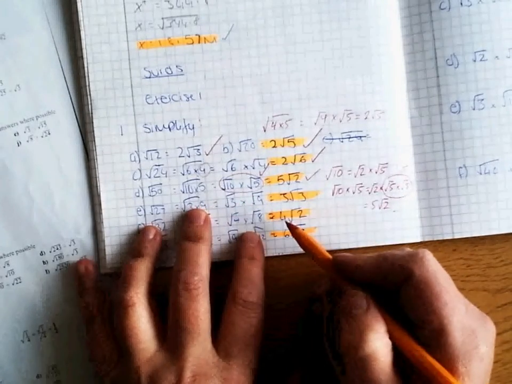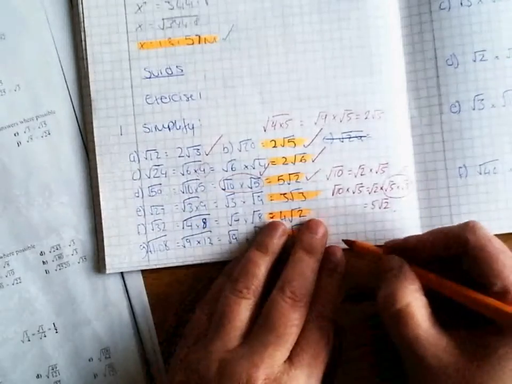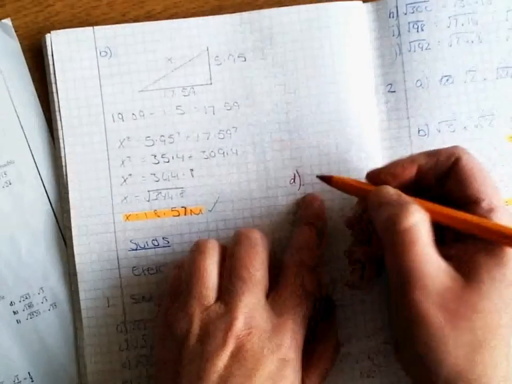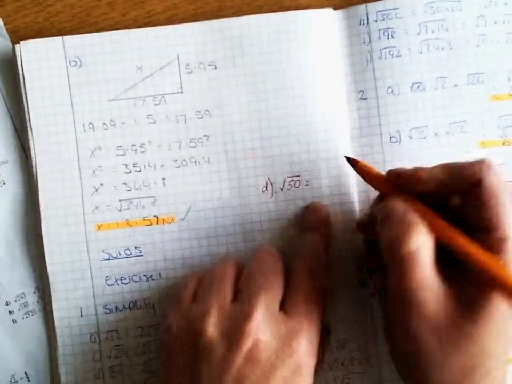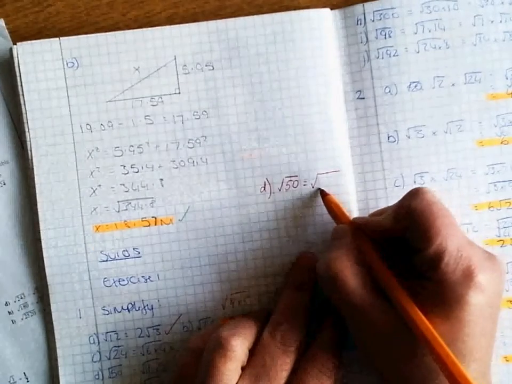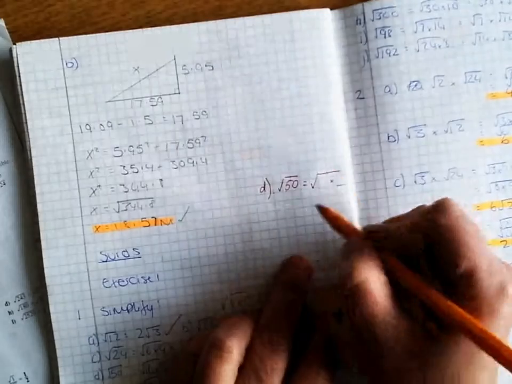I also would like to show you a different method of doing question D. Square root of 50 was your starting point, and try to write this 50 as a product of one perfect square multiplied by something else.